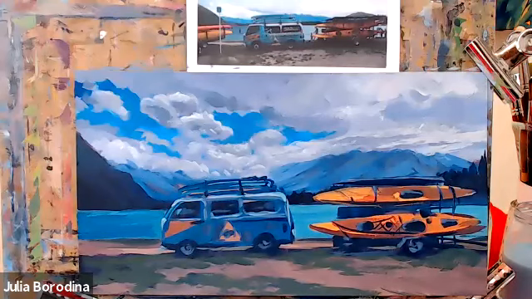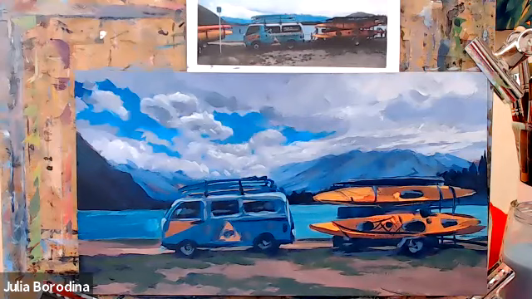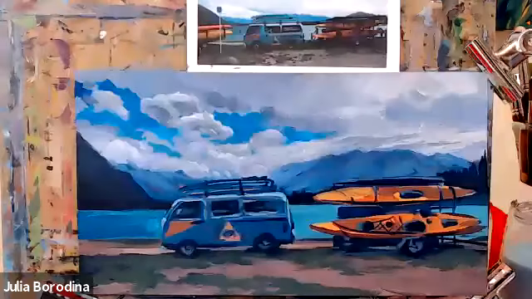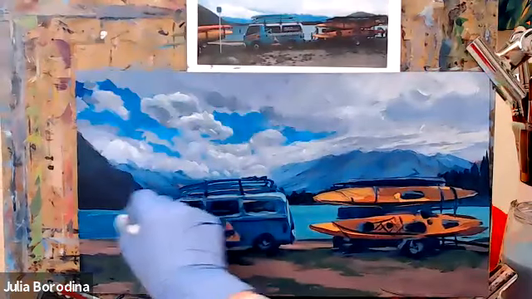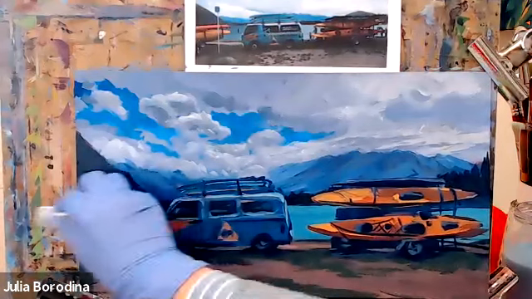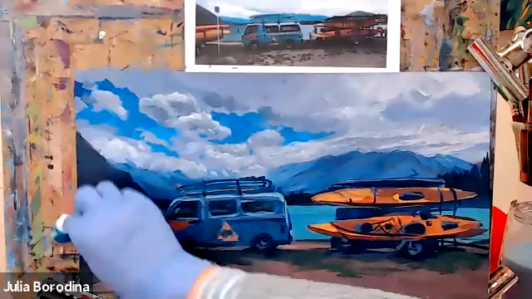Right, I think that's getting too dark now. So close to the van, I need to stay paler. If it didn't work at this stage, it's easier to wipe it off rather than repainting it. I just want a gentle darkness.